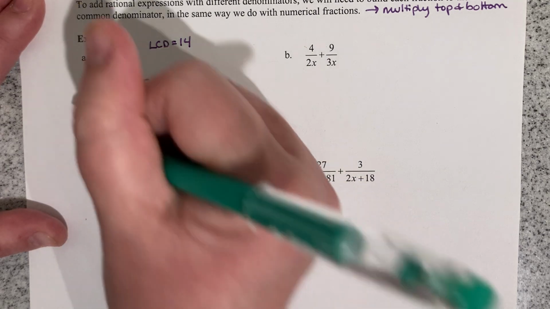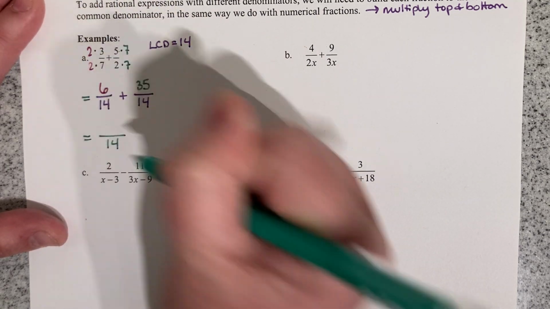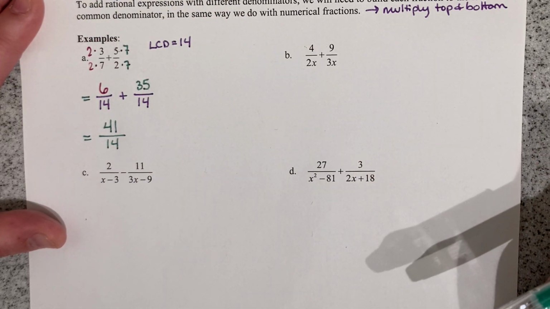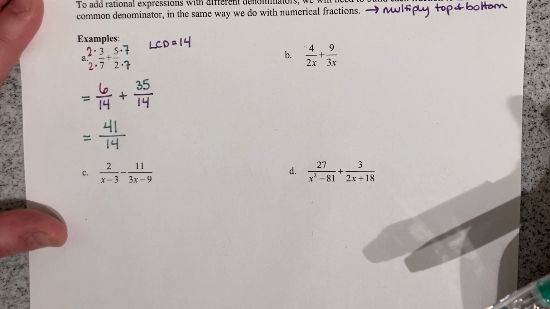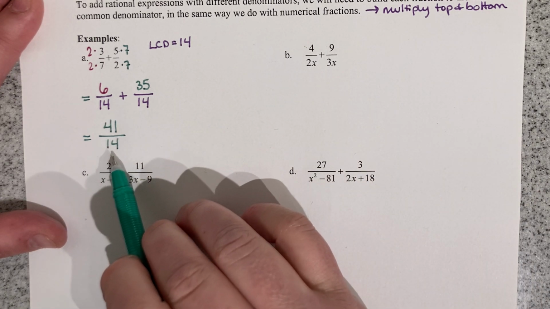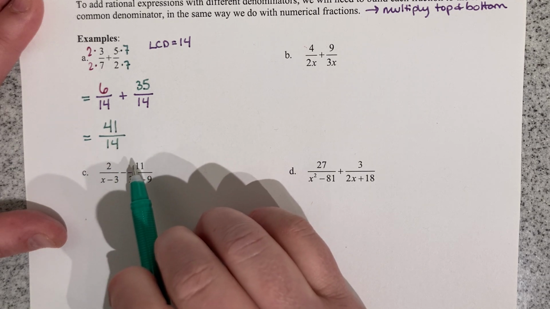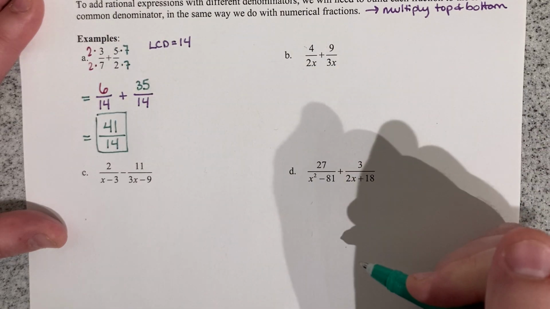Now that we have the common denominator, we can keep that 14 on the bottom and add the tops. So it'd be 41 out of 14. And you would probably want to check that to see if that reduces, but the only things that go into 14 are 2 times 7, and I don't think either of those go into 41. So that is it for that one.